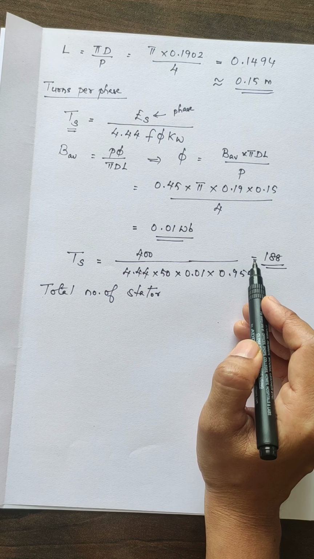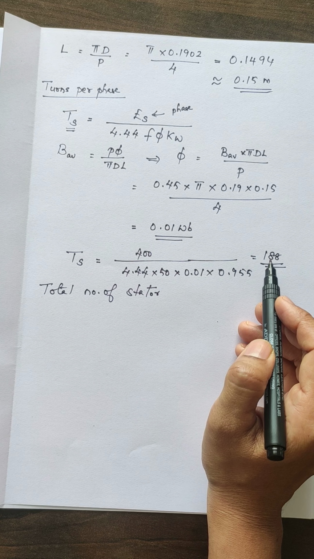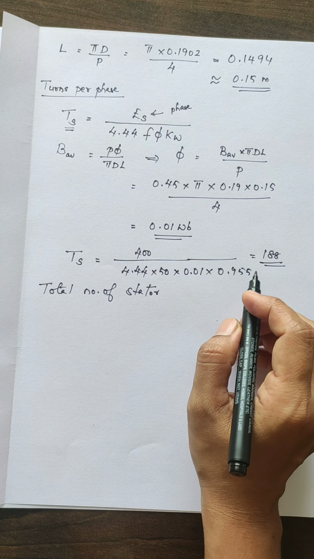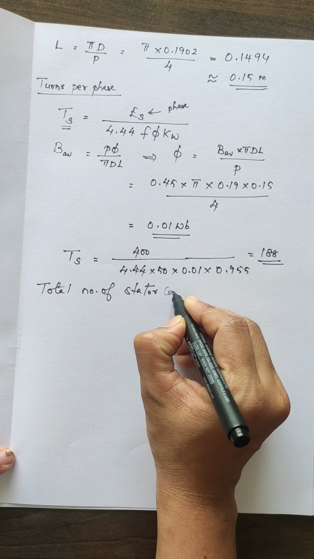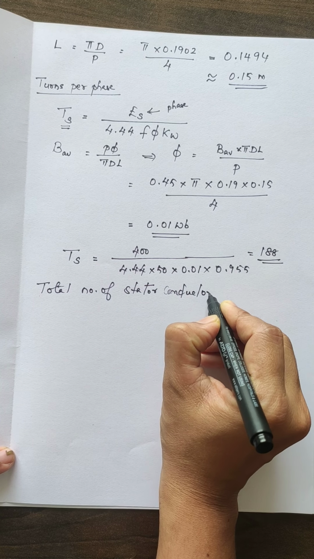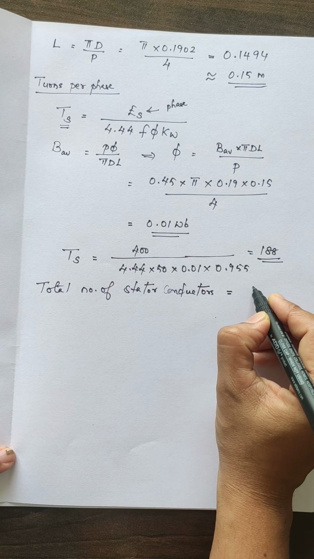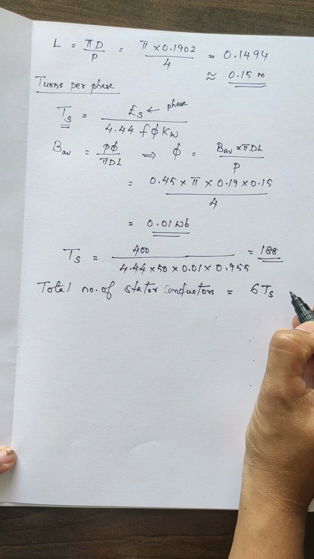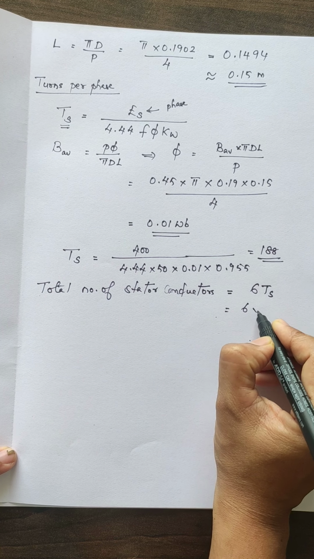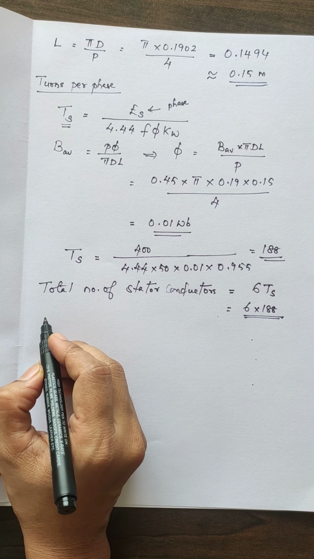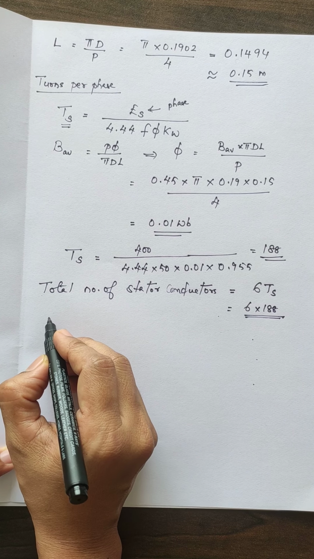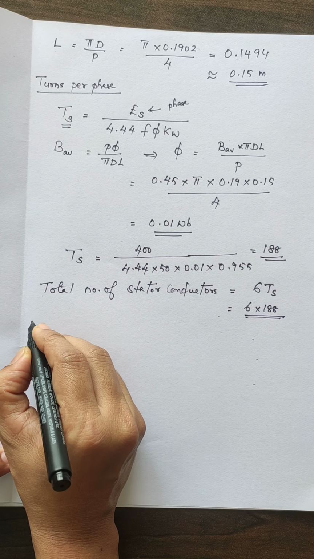So on solving, we will get the value of turns per phase as 188. Using this, we can calculate the total number of stator conductors also. The total number of conductors is equal to 6 into Ts, which is equal to 6 into 188.